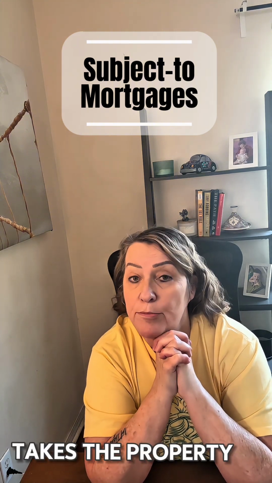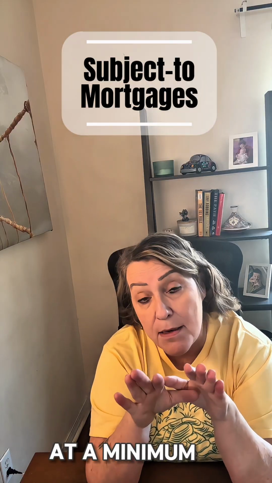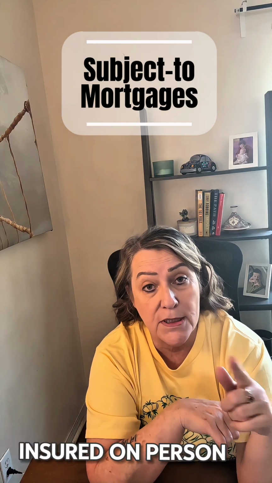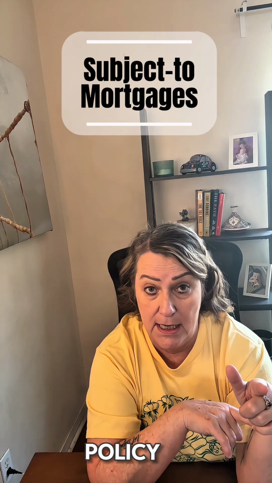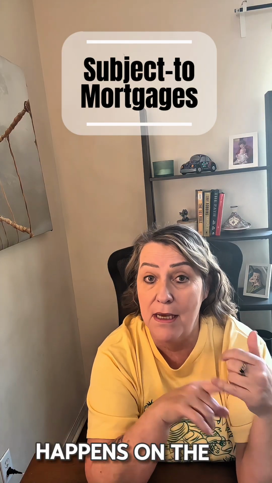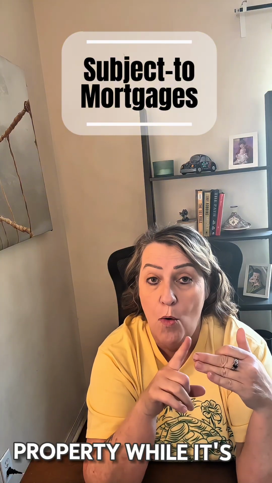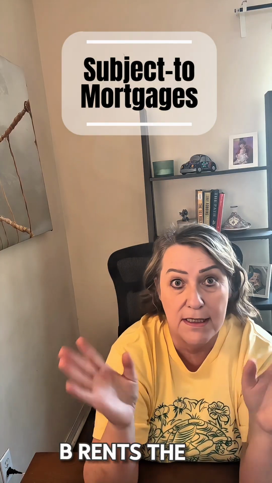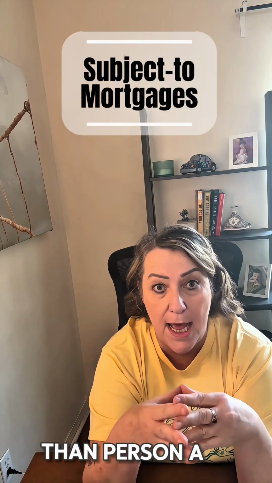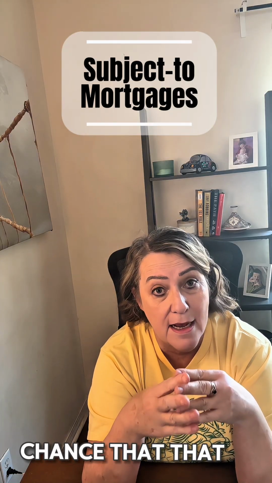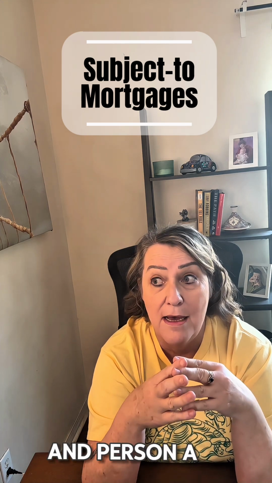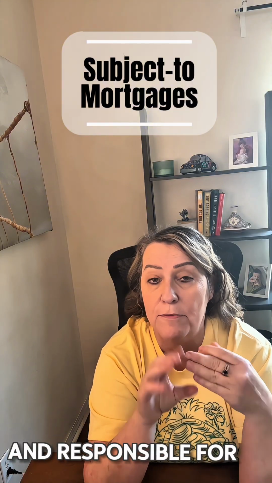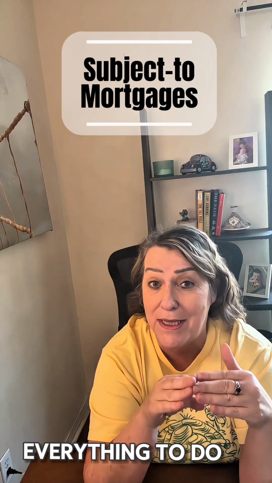The person that takes the property subject to, at a minimum, has to add themselves as a named insured on person A's homeowner's insurance policy. Otherwise, if something happens on the property while it's occupied by person B, or whoever person B rents the property to, or anybody other than person A, there's a good chance that that insurance claim won't be paid. And person A ultimately is the one still liable and responsible for everything to do with that policy, everything to do with that property.